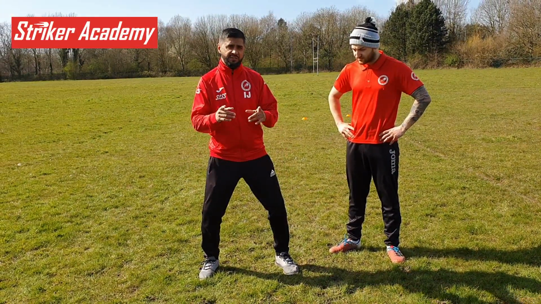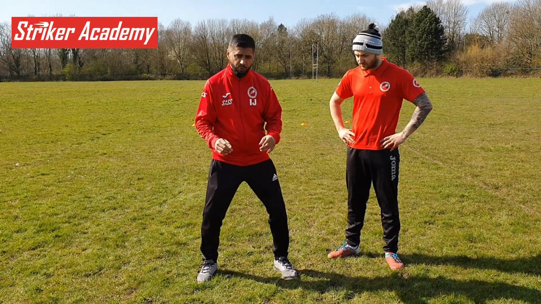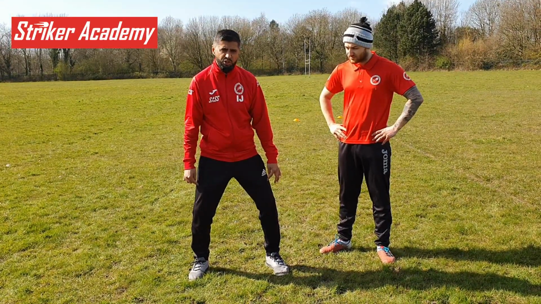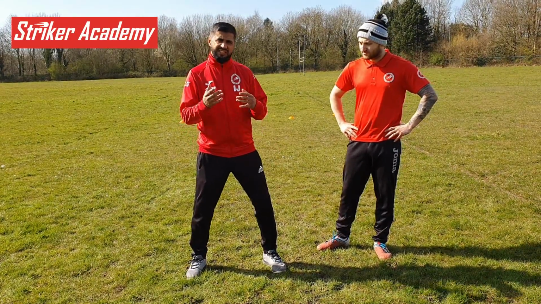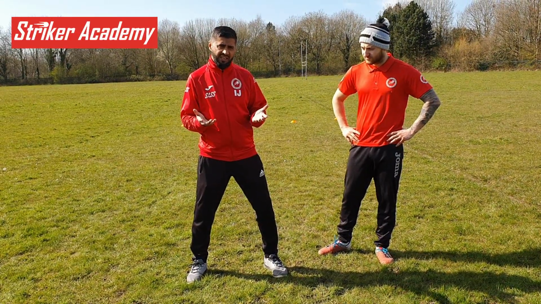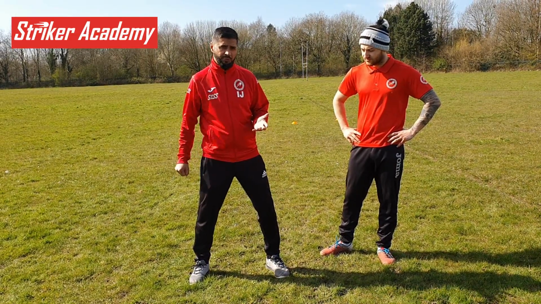So this is a great tip for you guys that are easy to knock off the ball. Just think, in those positions where you are easy to knock off the ball, have you got good structure? So how does this work in a football environment? Let's go through that next.